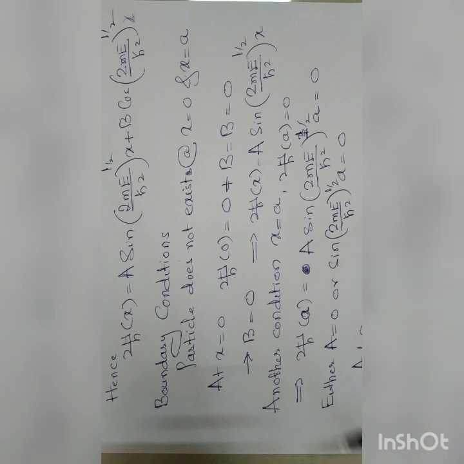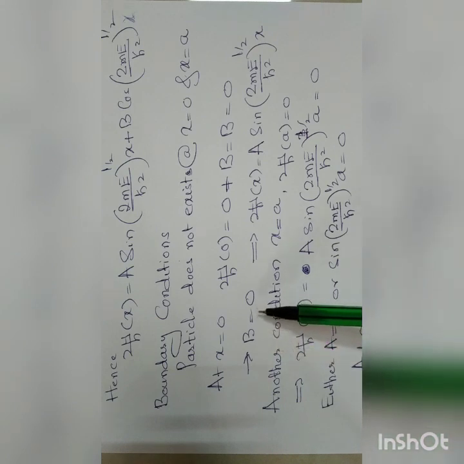So what you get from this first condition is that the amplitude associated with the cosine function goes to 0, hence B equal to 0.